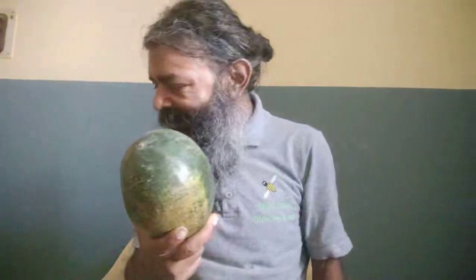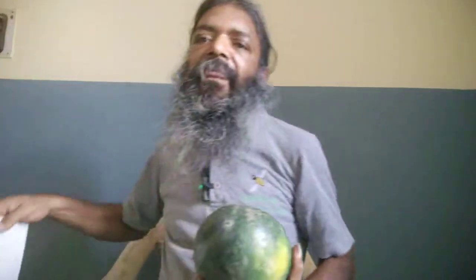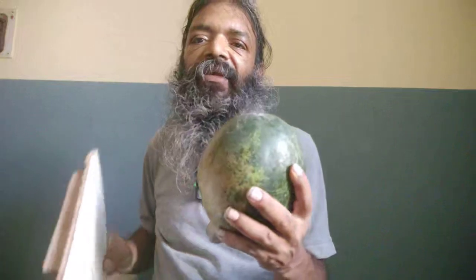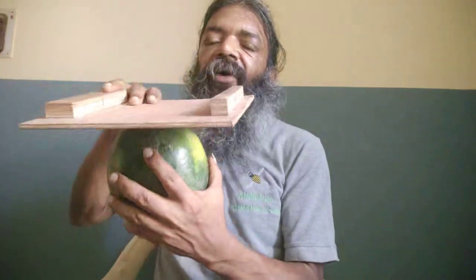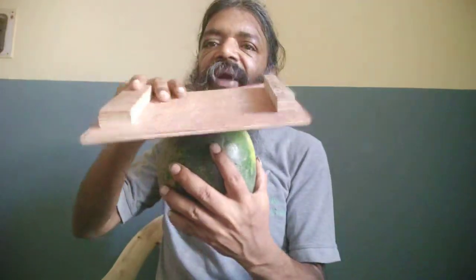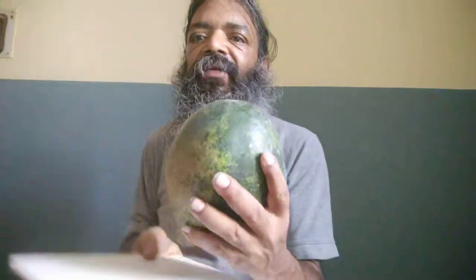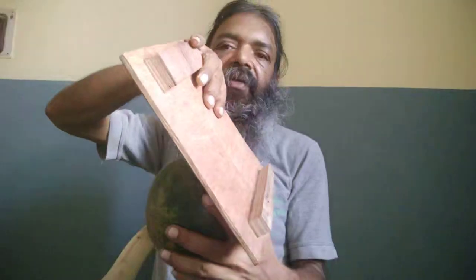I would consider this as a sphere. At any point, if I want the tangential surface, then it will be like this. At the top it is flat, whereas the tangential surface at any point would be like this. These are the tangential surfaces at any point.